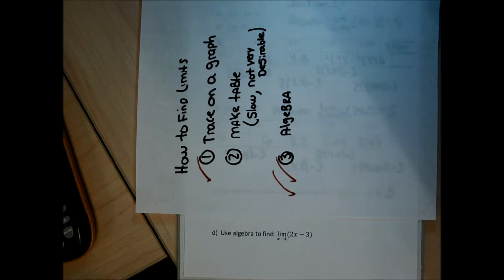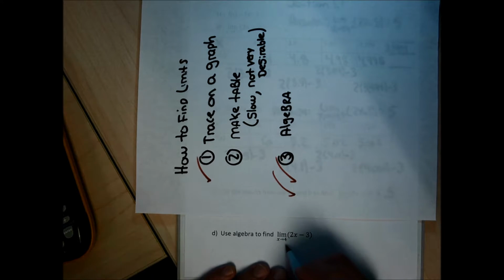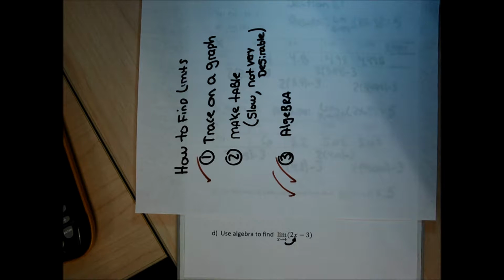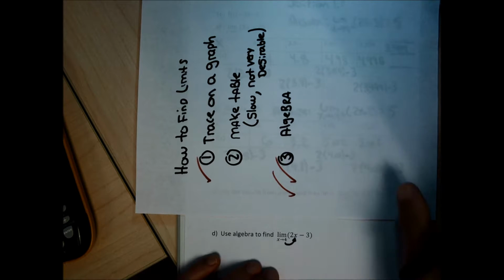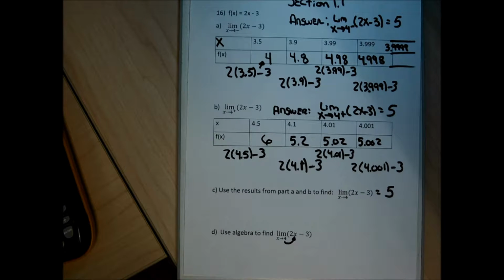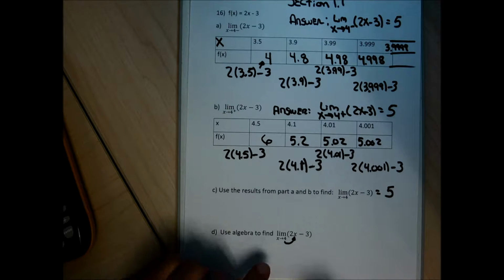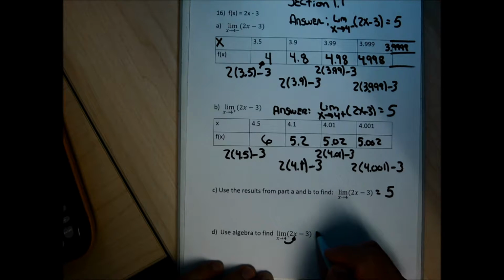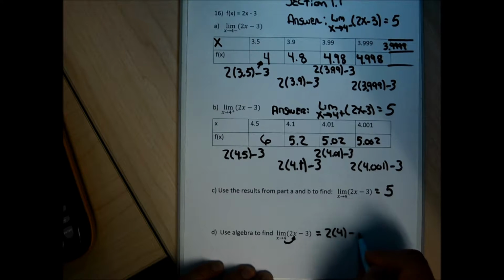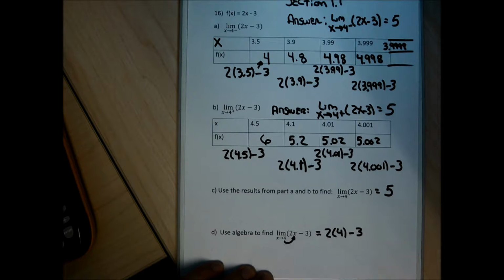And we're going to learn 3 or 4 techniques to find the limit using algebra. And always the first thing that I do to try to find a two-sided limit using algebra is just to take the value of x and plug it into the function. And if I get something that's defined, that will be what the limit is. And I'll show you in a bit what bad things can happen. So the algebra way to find the limit, to do part D, the two-sided limit as x approaches 4 of 2x minus 3, you just get by changing the x to 4 and doing the algebra.